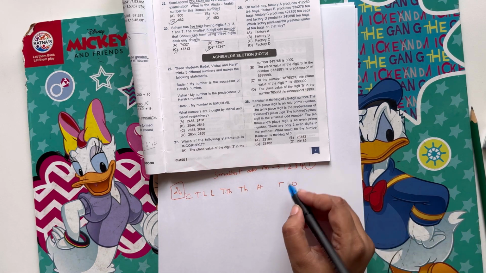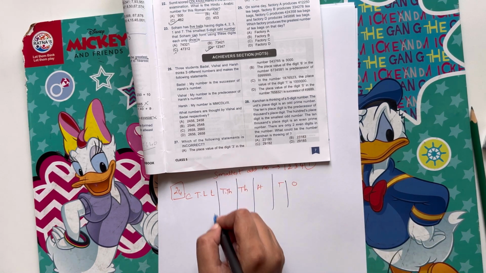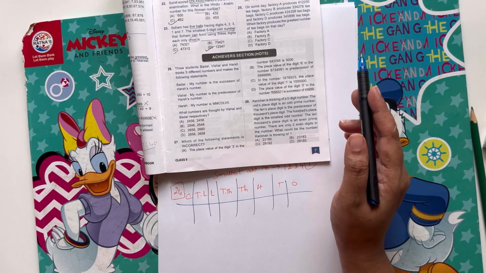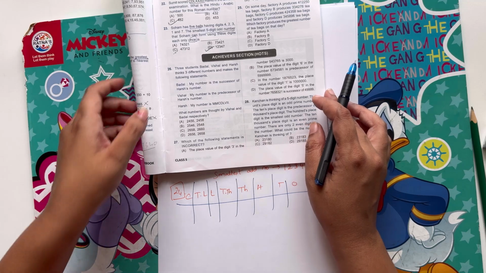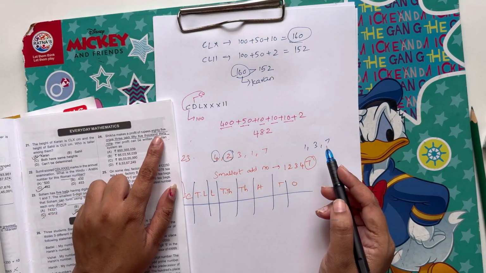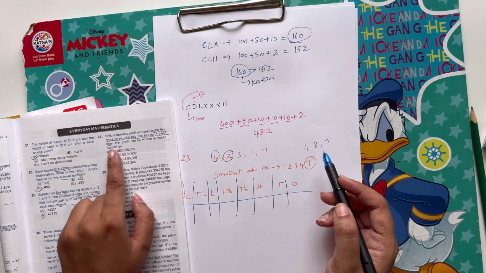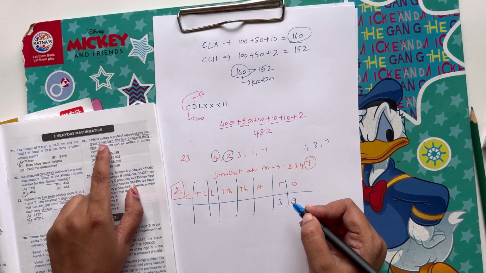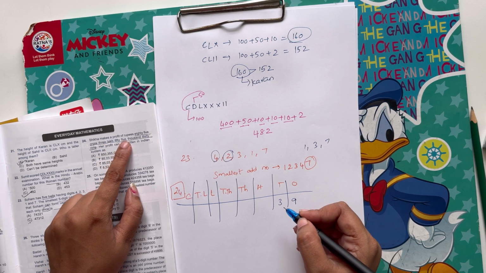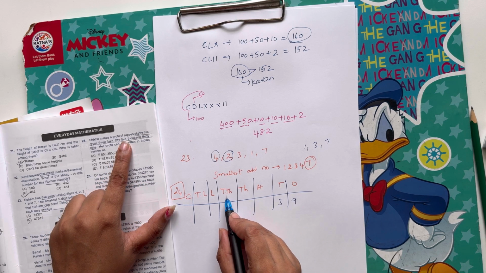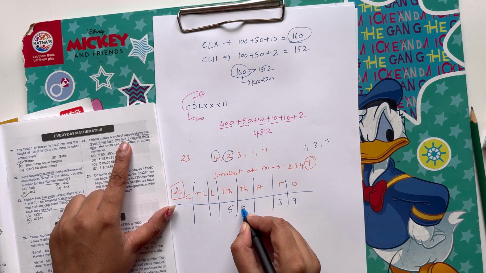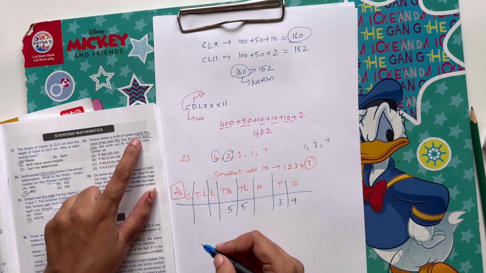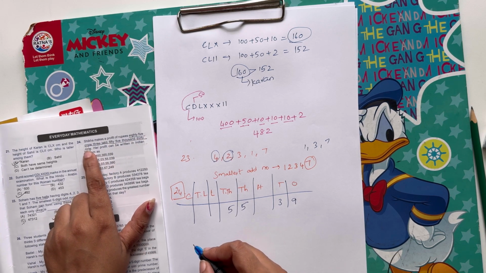Out of this, see, 39, 55,000. This is 55,000. Then 85 crores.